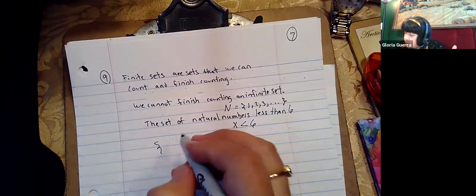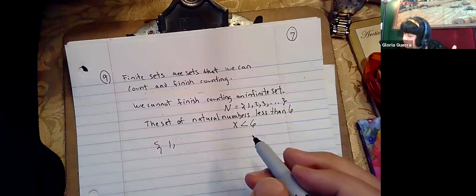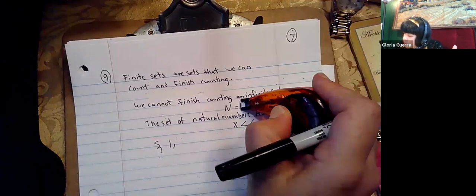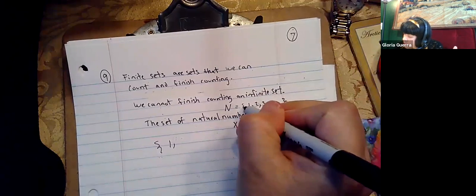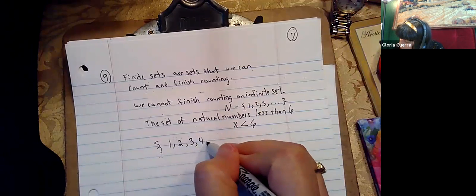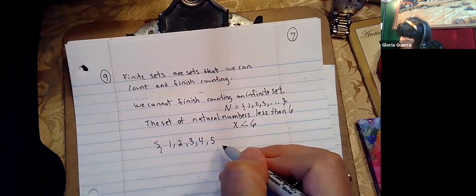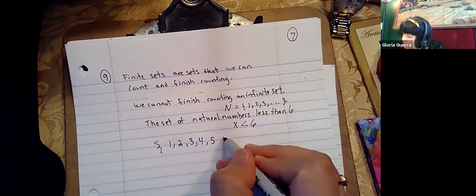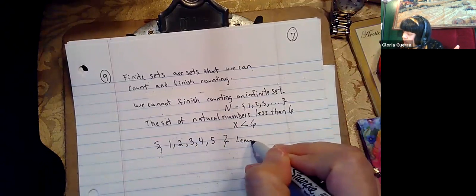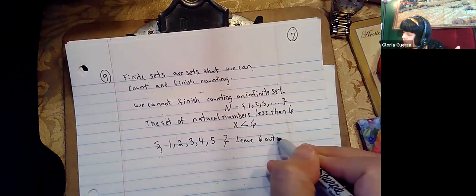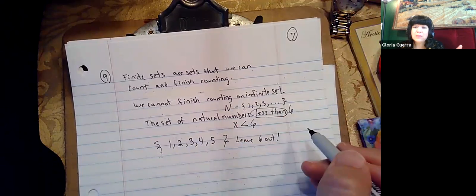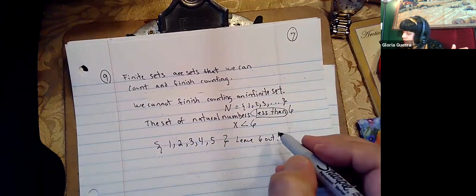That means we would start with 1. So 1, 2, 3, 4, 5. But I cannot include 6. You need to leave 6 out because it said less than.